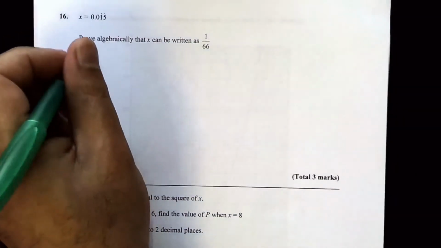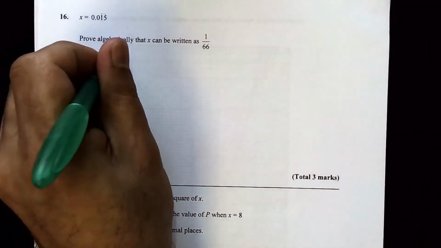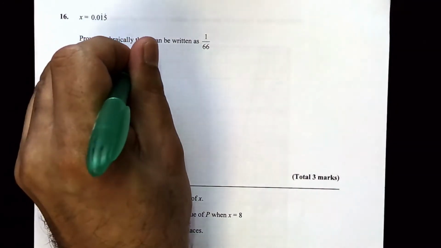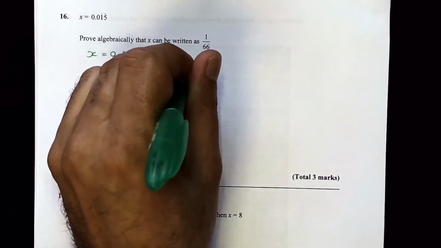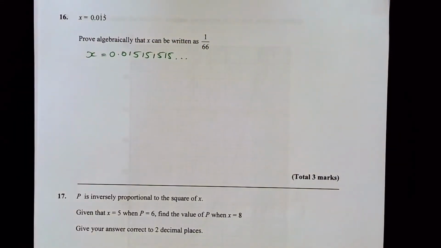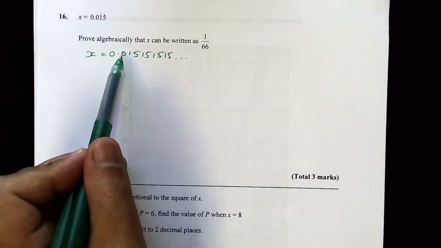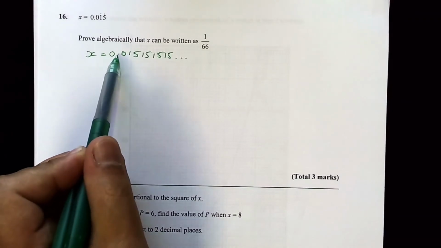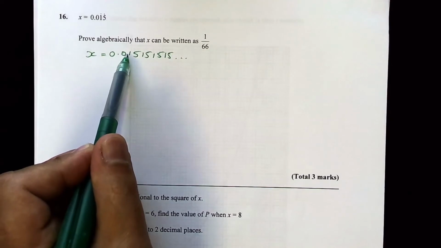So first step, I'm going to write down what the value of x represents. So 0.0151515. So that's a recurring number, continuous forever. Next, I'm going to multiply this. So I want the recurring part to be at the start, and I'm going to multiply this 1, 2, 3.